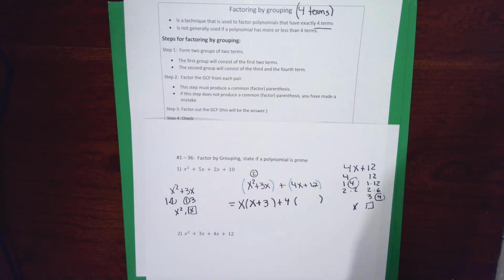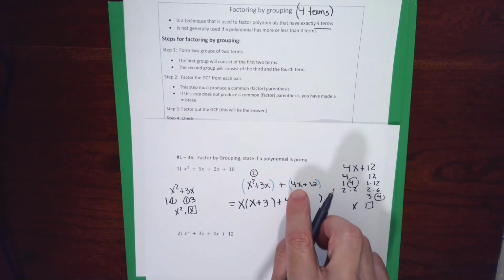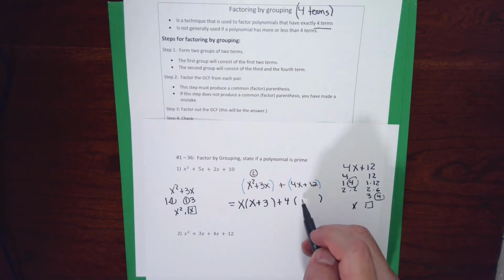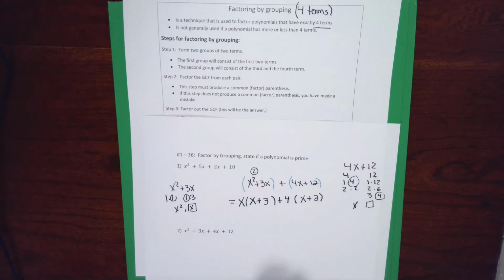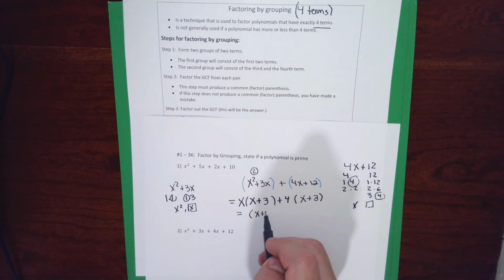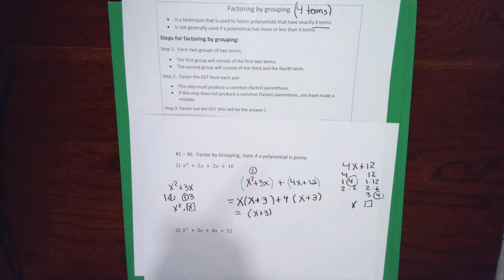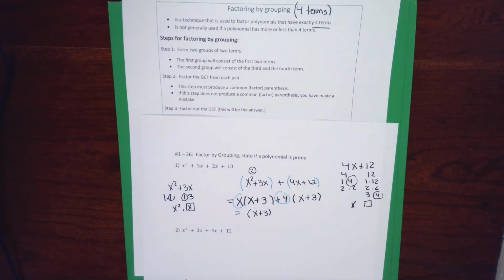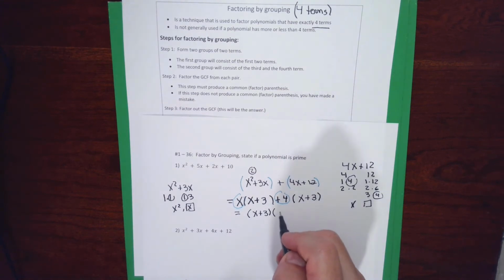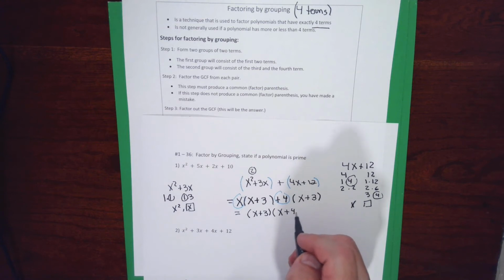To figure out what's left, I divide each term by 4 in the second parenthesis. So I'll do 4x divided by 4. The 4's will cancel, become a 1. I'm left with an x. The 12 I'll divide by 4 and get a 3. Now we have the problem set up like the problems at the very end of section 5.1, and I'm going to factor this using the x plus 3 as my common factor and create a second parentheses, and in it, put the terms that are left in front of the parentheses. I claim this is my answer.